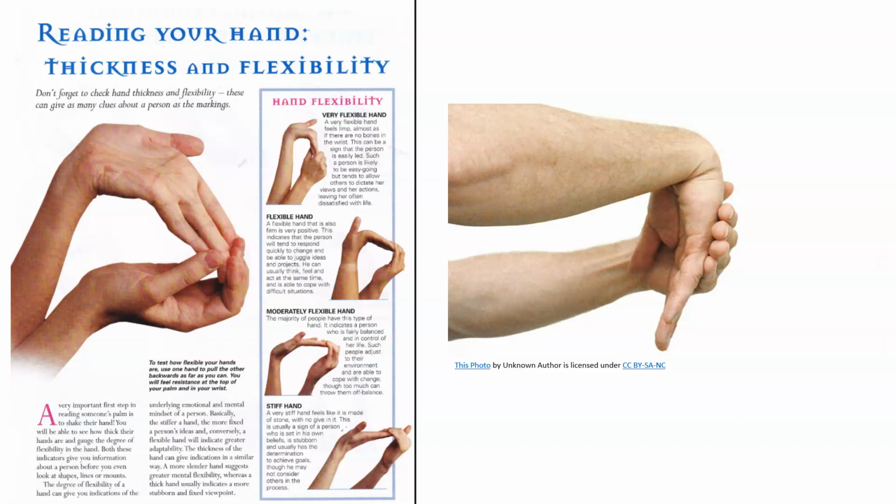Most people have one hand that is the dominant hand, of course. People can be right-handed or left-handed, although some people are ambidextrous, like we talked about before. The dominant hand will show the person's current state of being. Always look at the recessive or less strong hand to see how the person started out.